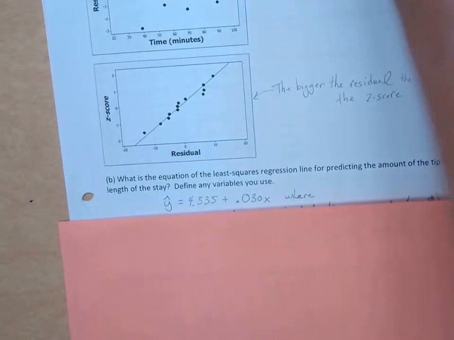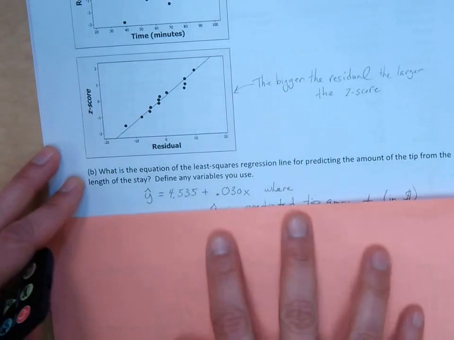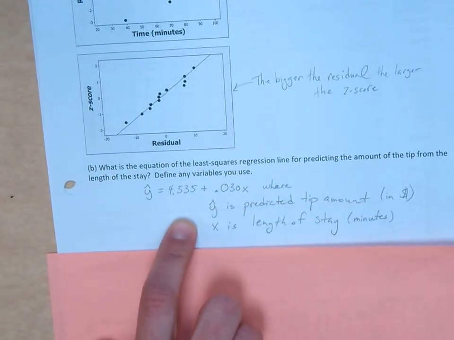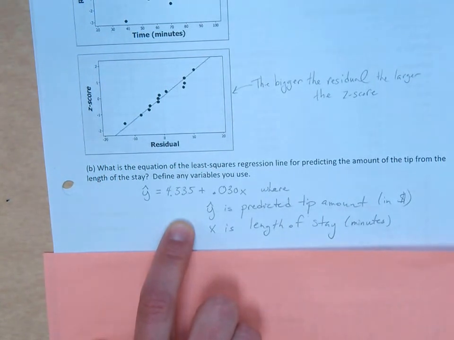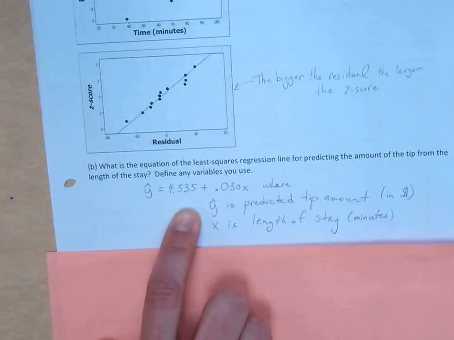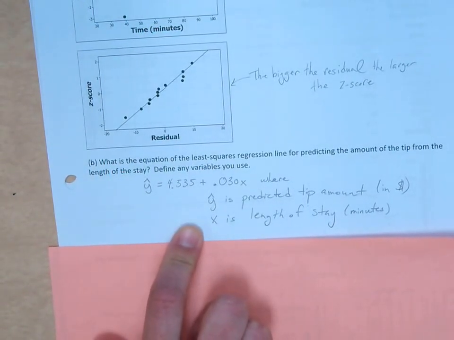Good. So you should have pulled this out of the data, or you could generate it yourself. You need to explain what each variable stands for. Be sure you use y hat for predicted tip amount, and then x is the length of stay in minutes.